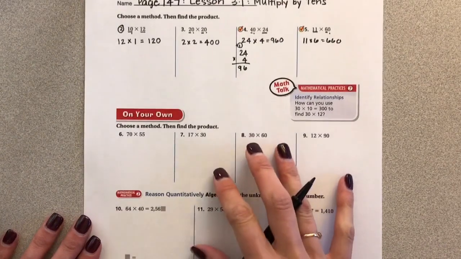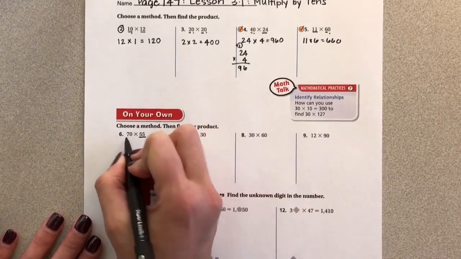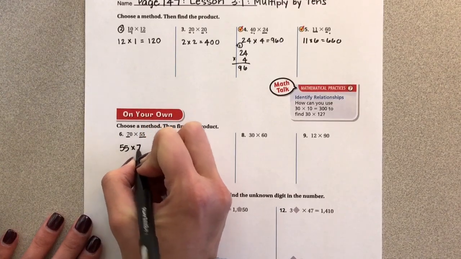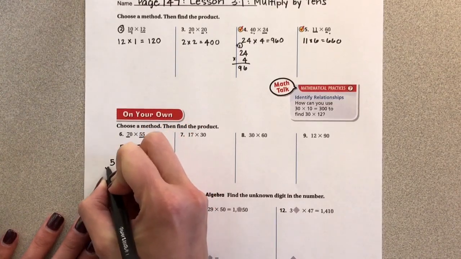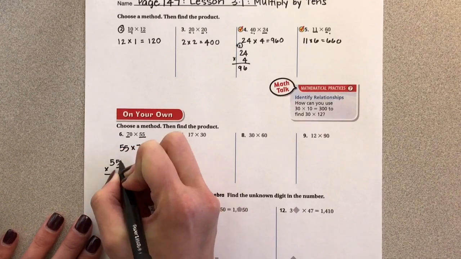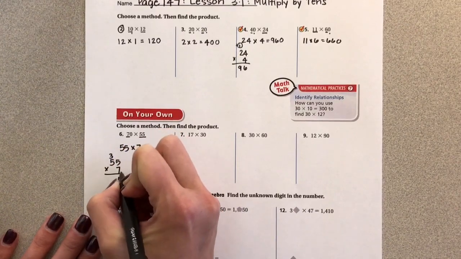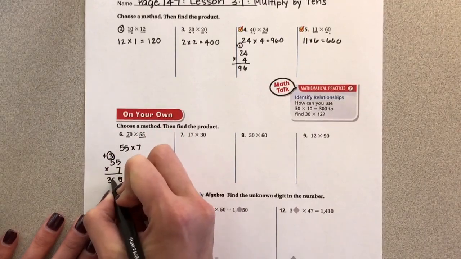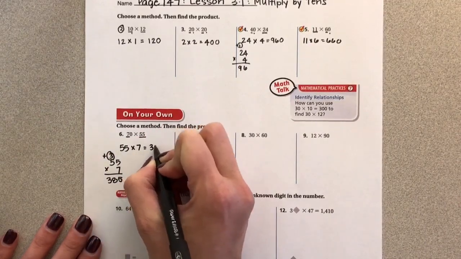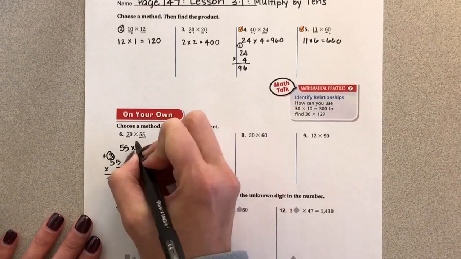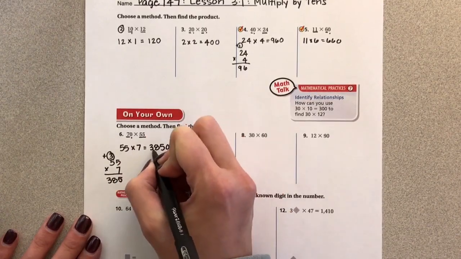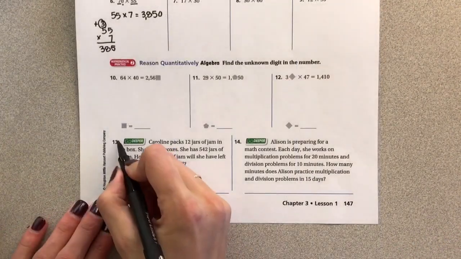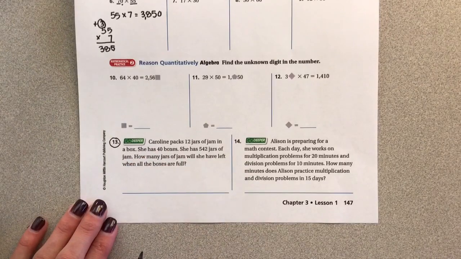I'm going to do one more down here just for a little more practice with the 2 by 1 digit strategy. So if I take my 55 times 7, I'm going to have to multiply that. So 55 times 7, 7 times 5 is 35, and 7 times 5 again is 35, but I need to add my 3. So that would be 38, so that equals 385. But then I need to remember to go back and add my 0 at the end, so my total product would be 3,850.